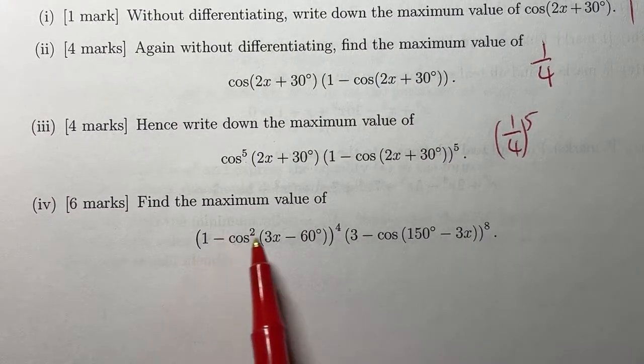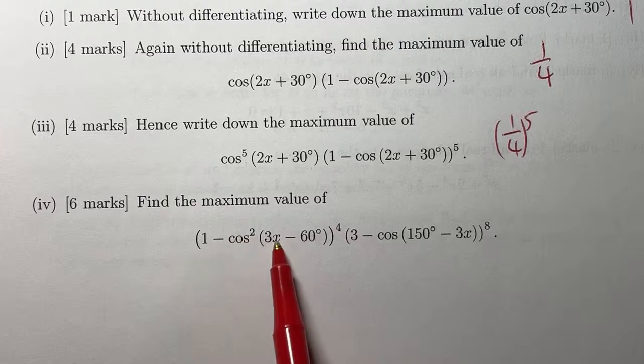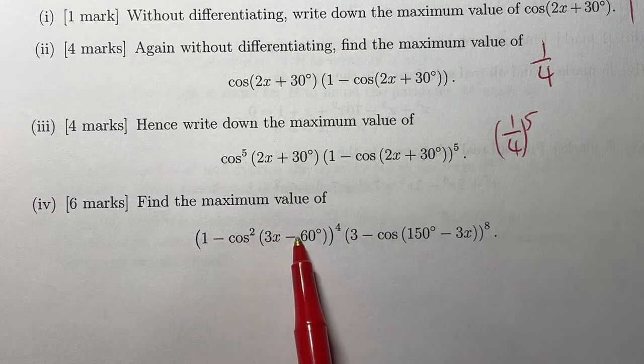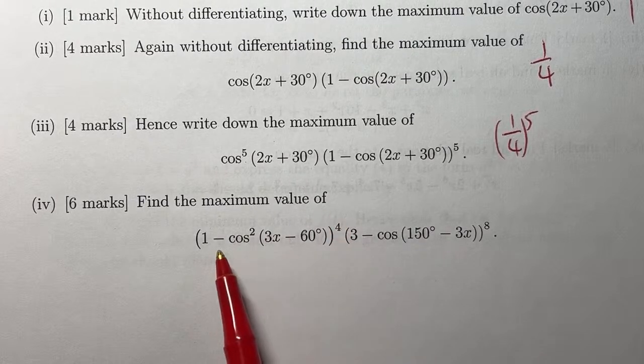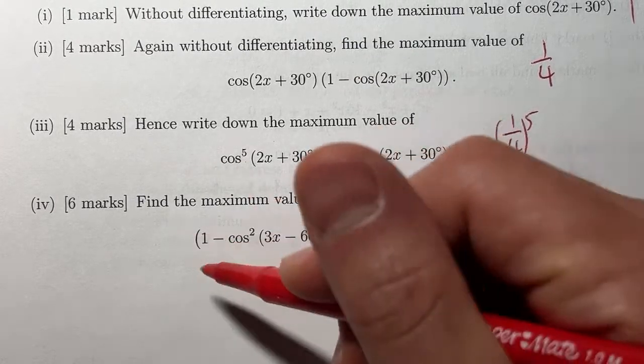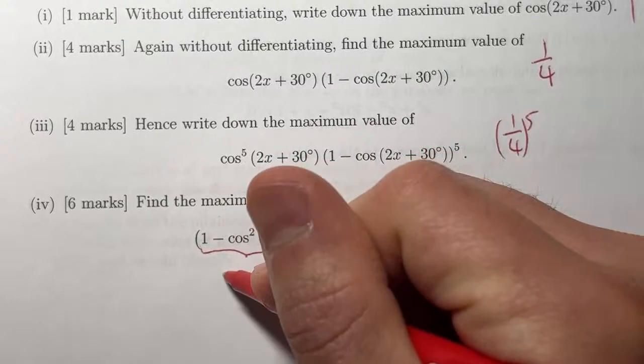So this will give you sine squared. And then because we have sine squared inside, to the 4th power, so that will give you the 8th power as well. So perhaps I'll give you guys a little note right here.